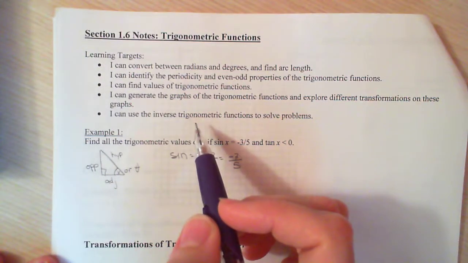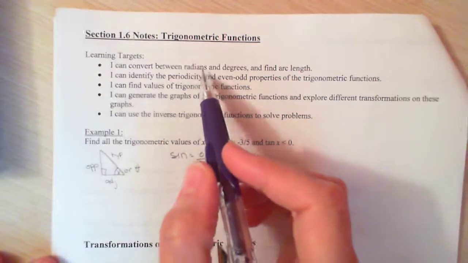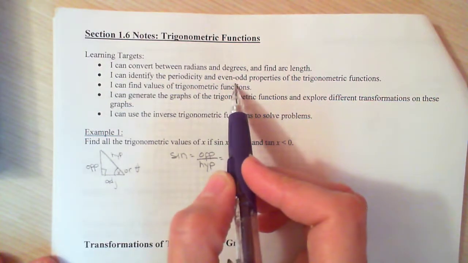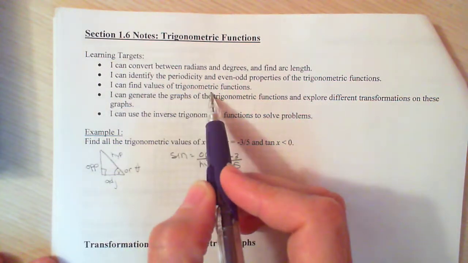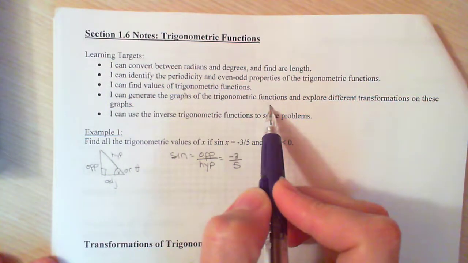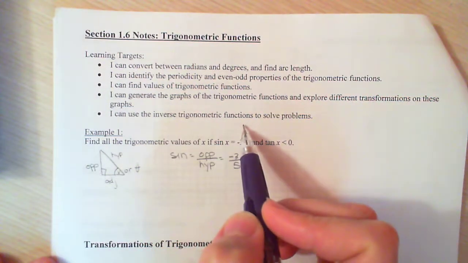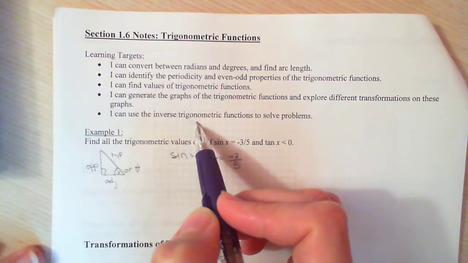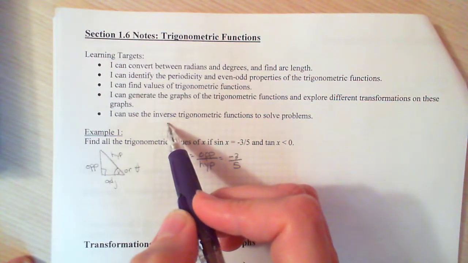So here's our objectives: convert between radians and degrees. We're going to talk about period and even and odd functions. We're going to find the value of trig functions. We're going to talk about the graphs of trig functions and inverse trig functions. So this is where you're given the value of sine, cosine, tangent, and you're asked to find the angle.